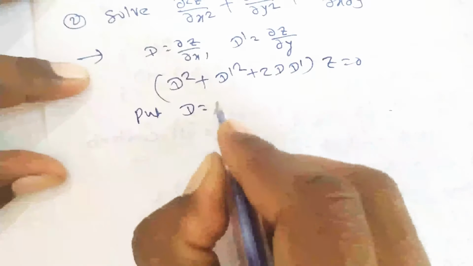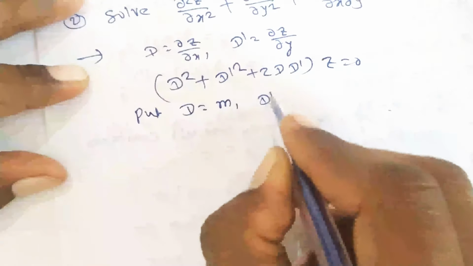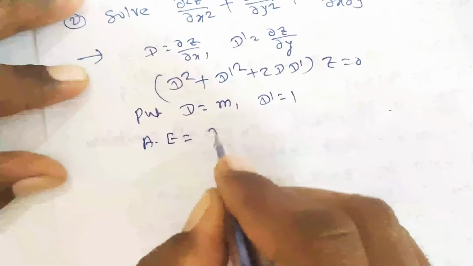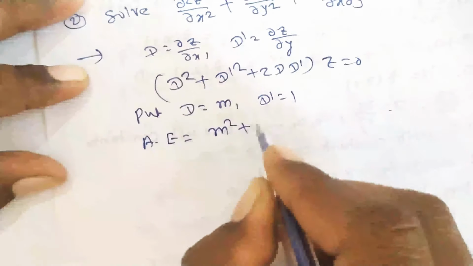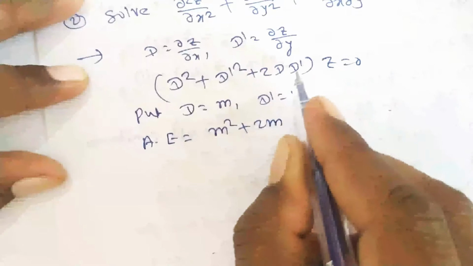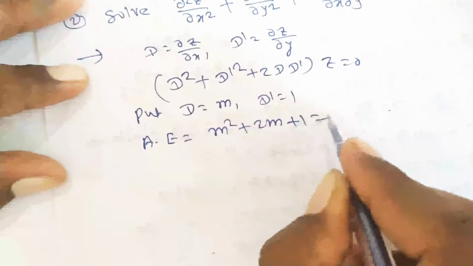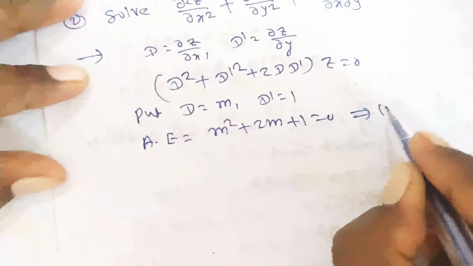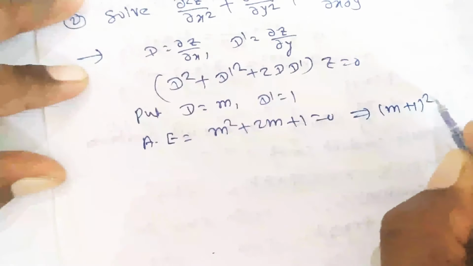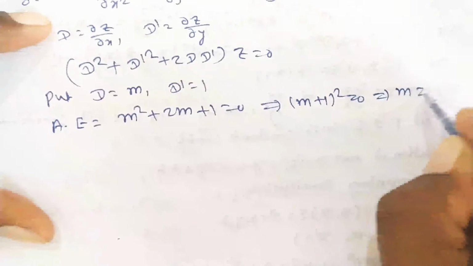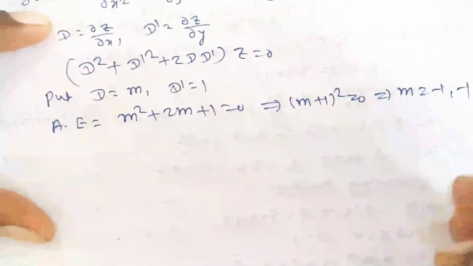So we have to put D = m and D' = 1, then we can write the auxiliary equation m² + 2m + 1 = 0, because D' is 1. So what are the roots of this? This is (m + 1)² = 0, means m = -1, -1.